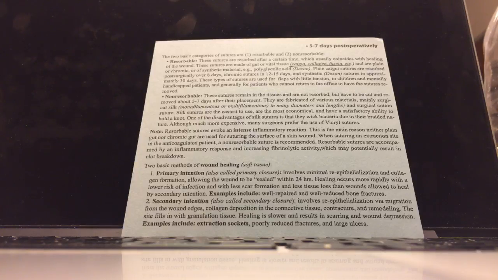The two basic categories of sutures are 1. Resorbable and 2. Non-resorbable. Resorbable sutures are resorbed after a certain time, which usually coincides with healing of the wound.